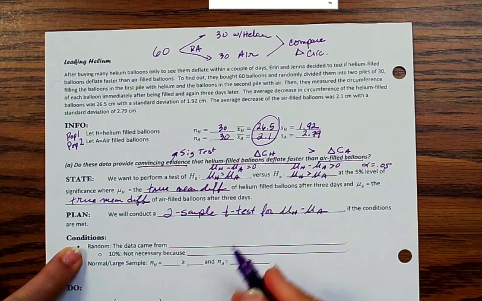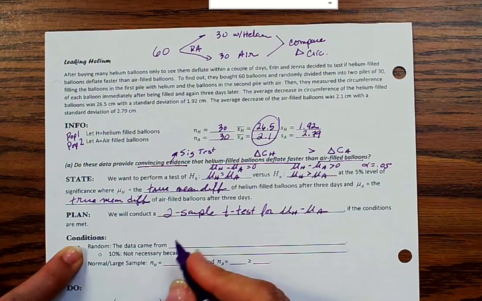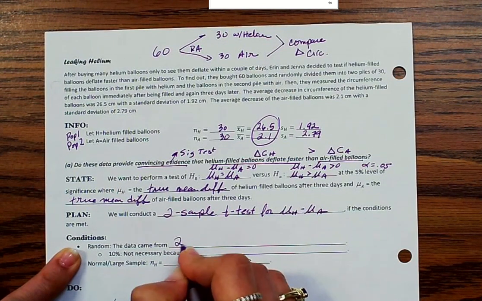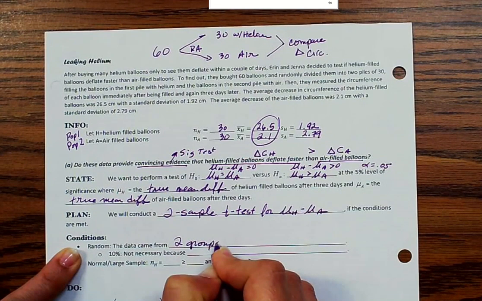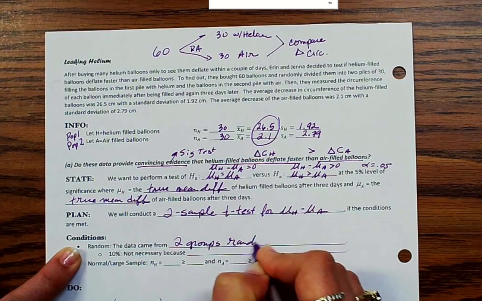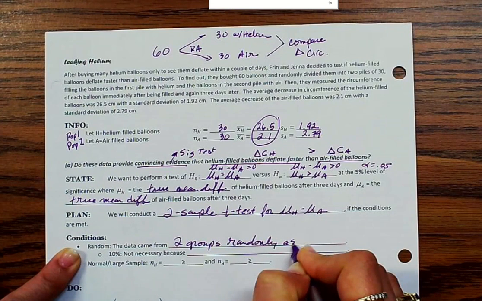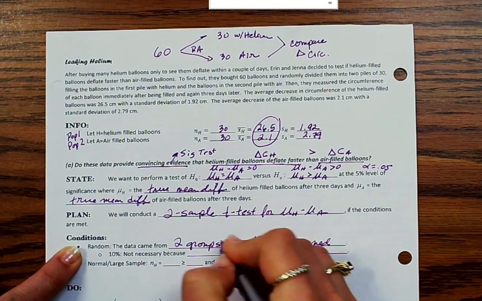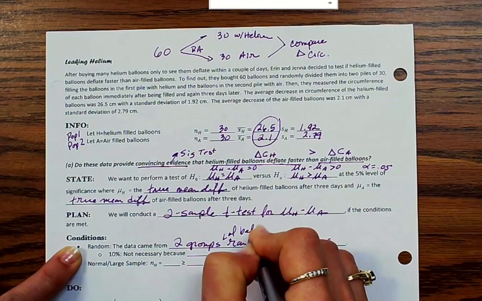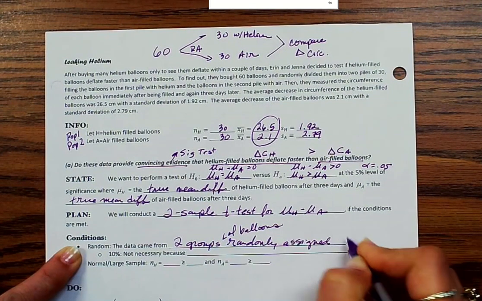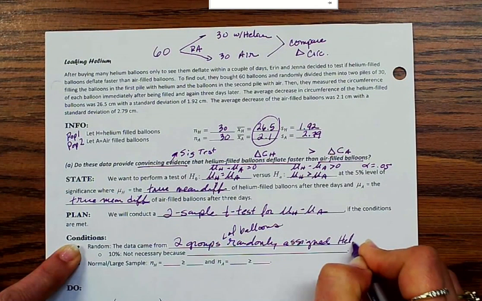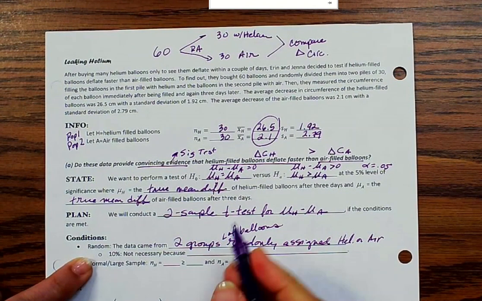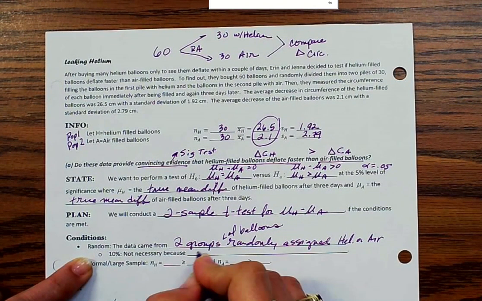So our condition is random. For an experiment, right, it's that the data come from 2 groups that were randomly assigned our treatment. So this is two groups of balloons that were randomly assigned helium or air. Those would be the treatments of our experiment. The 10% condition is not necessary here because we did not do any sampling.